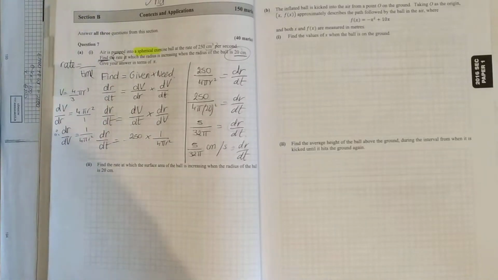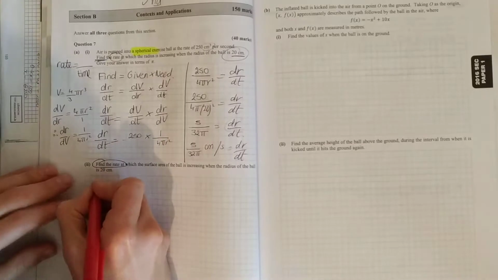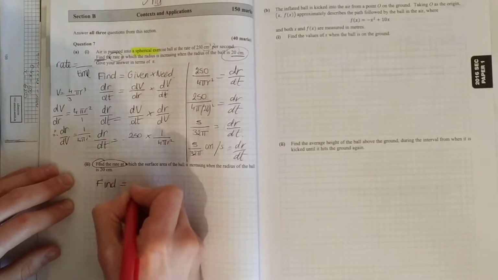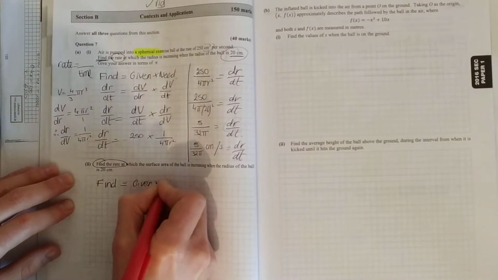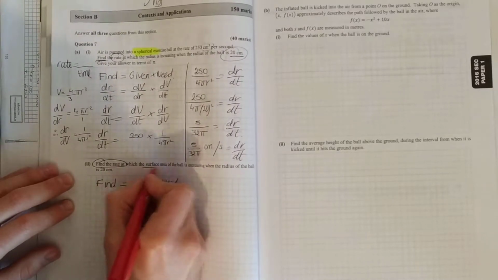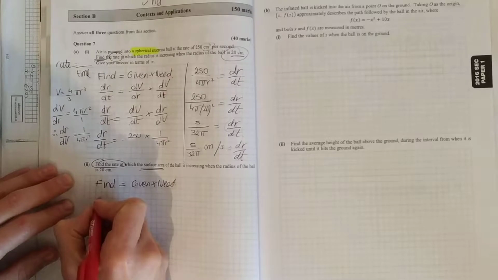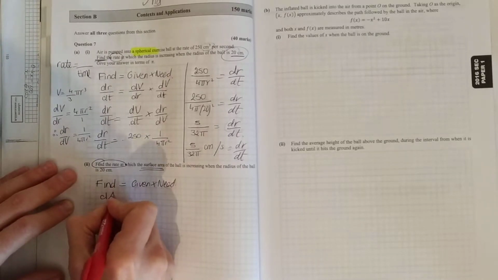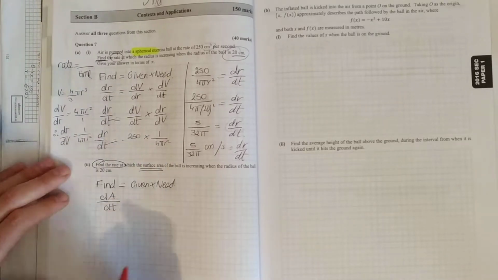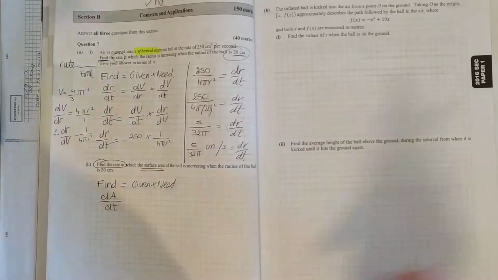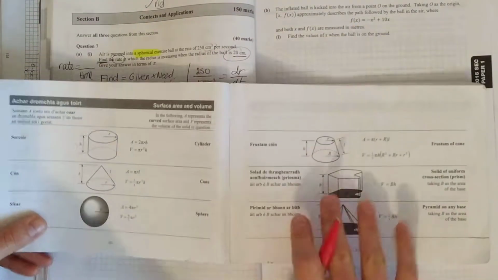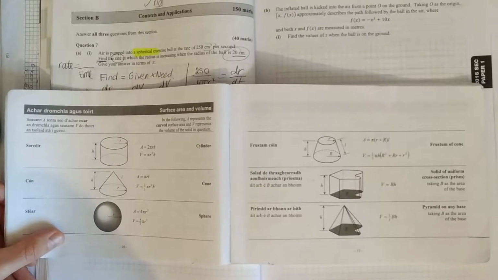The second part. Find the rate. So again, find is equal to the given times what you need. So find the rate at which the surface area of the ball is increasing. So surface area, we're trying to find the rate, so dA over dt. Now if you look in your formula book again, you'll see your area is 4 pi r squared.